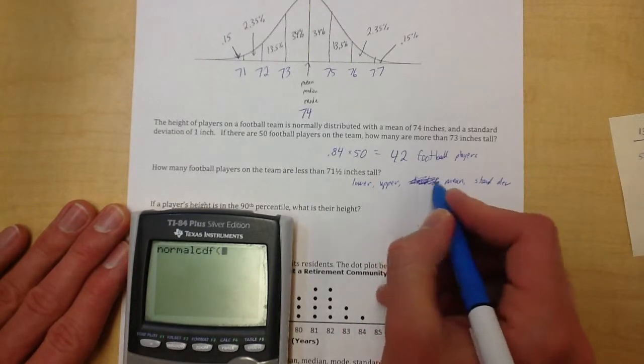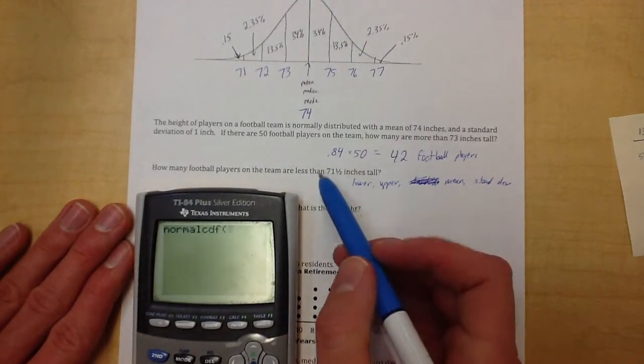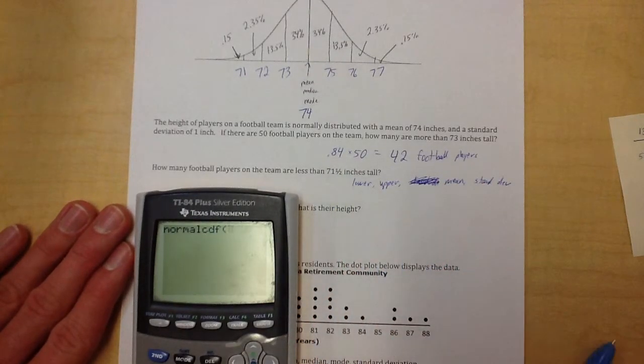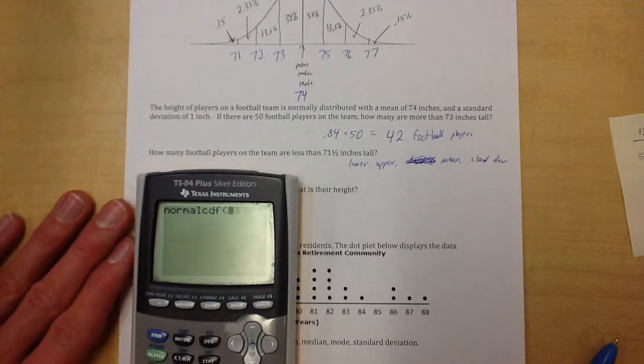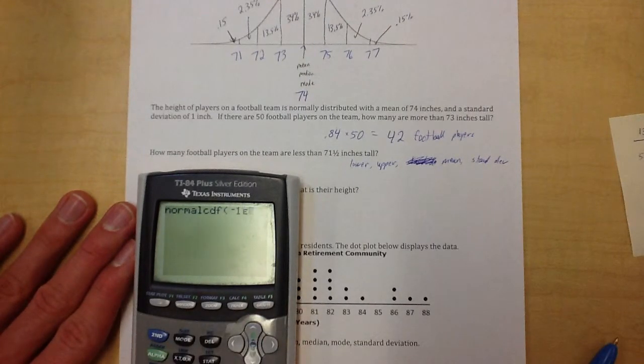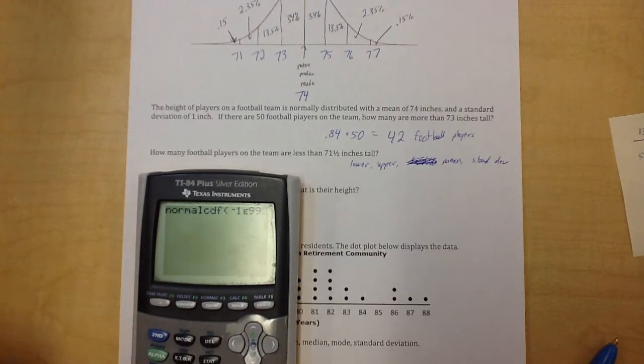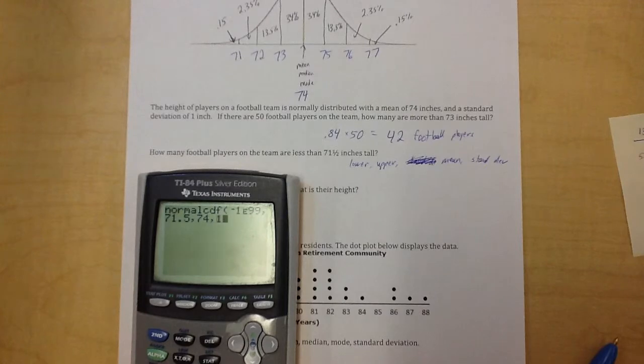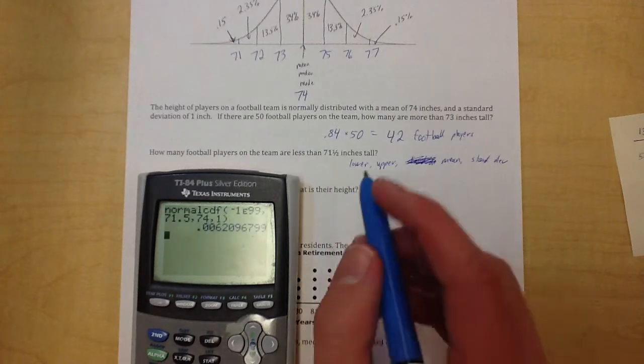So we're going to type this, ignore the scribble. So the lower bound, they're going to be less than 71.5 inches tall. We're going to put a really low number like -1 times 10 to the 99th. That's pretty much as small as the calculator can deal with. Comma, you could put 0 there. It'll probably be pretty much the same. Comma, 71.5. Comma, the mean, well, they told us the mean was 74. They told us the standard deviation was 1, so boom, there we go.